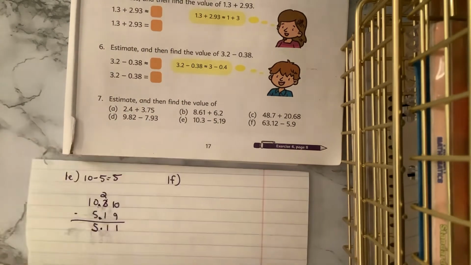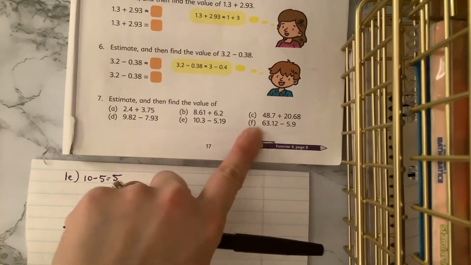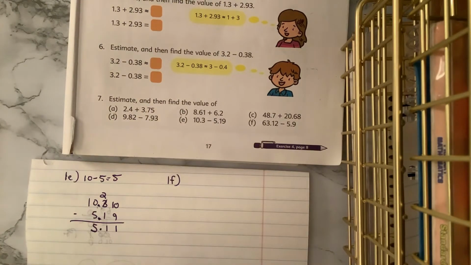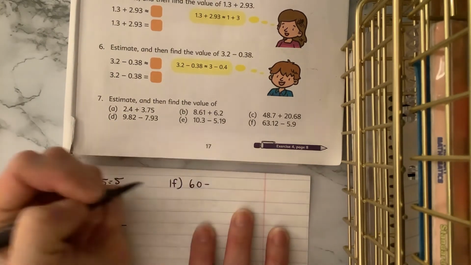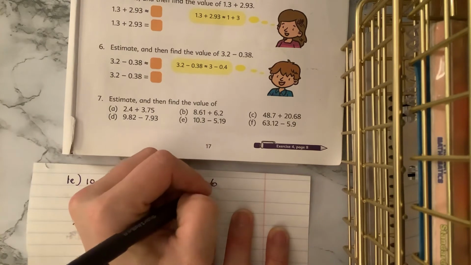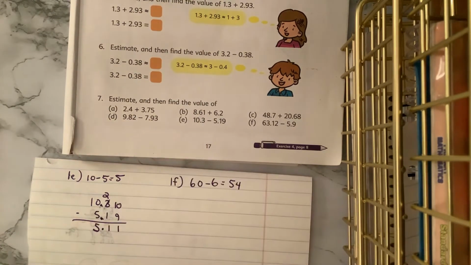Okay, so I'm going to have you pause, fifth graders. Try F on your own. Again, make this an easy, simple, sweet estimate, and then come on back and see how you did. So if I'm trying to make this estimate as simple as possible, I would probably do something like 60 minus 5, or even 60 minus 6, you could probably still do in your head. So your estimate should have been like 54, 55, somewhere around there, okay?